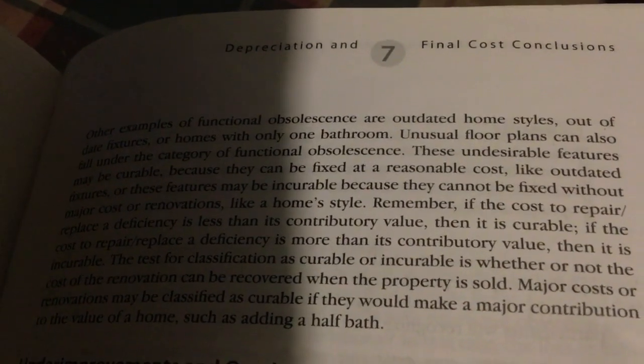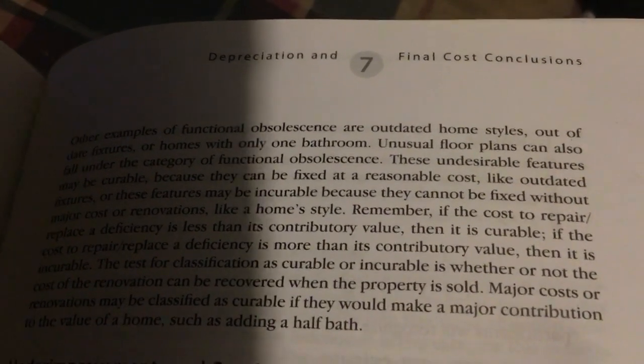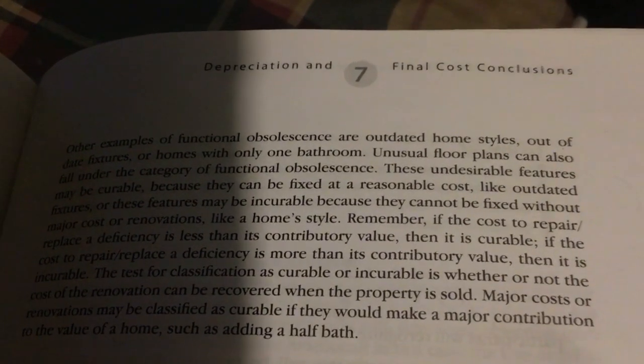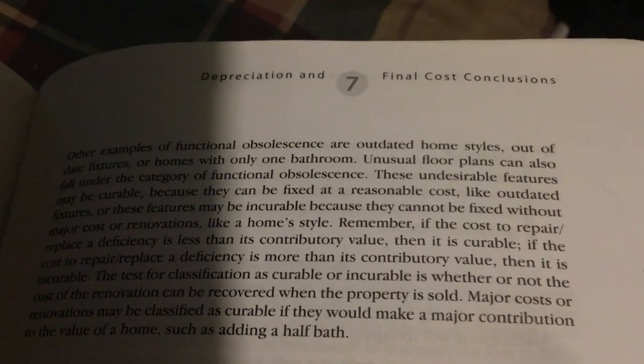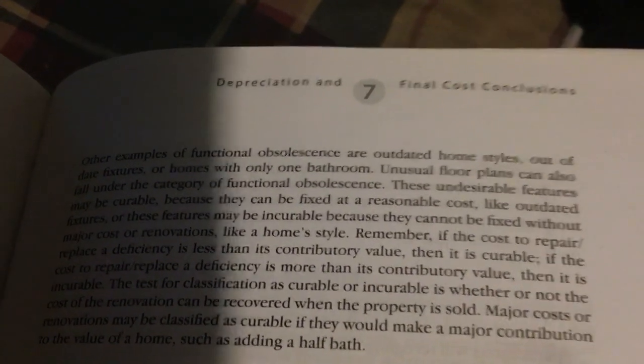Remember, if the cost to replace a deficiency is less than its contributory value, then it is curable. If the cost to repair or replace a deficiency is more than its contributory value, then it is incurable.